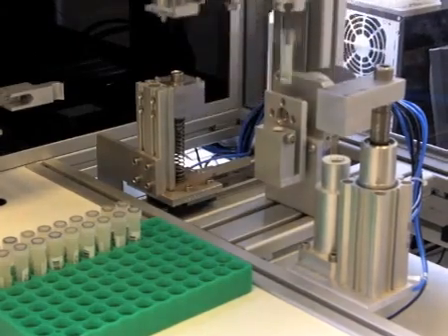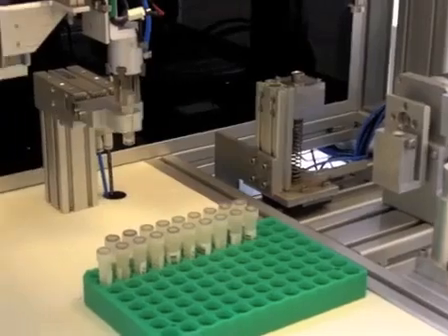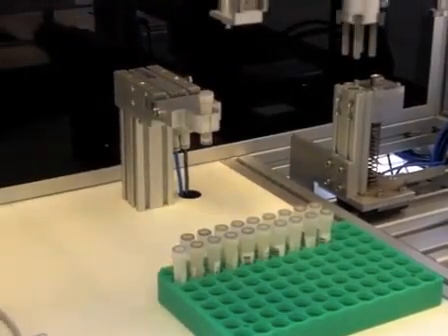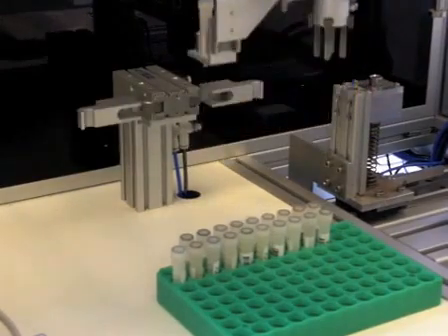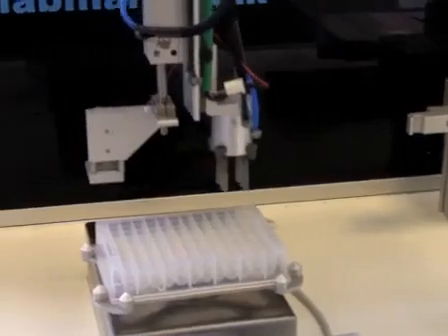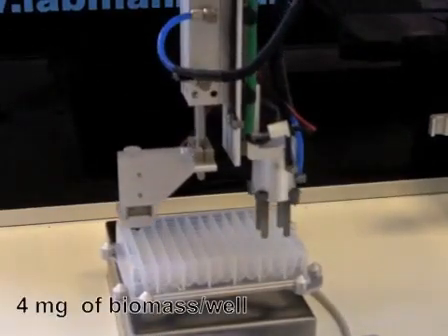Then the vial is repositioned in the robotic arm so that it is sitting within a funnel that vibrates to dispense the powder. The vibration of the funnel is regulated by a balance to achieve the target amount of biomass per well being dispensed.